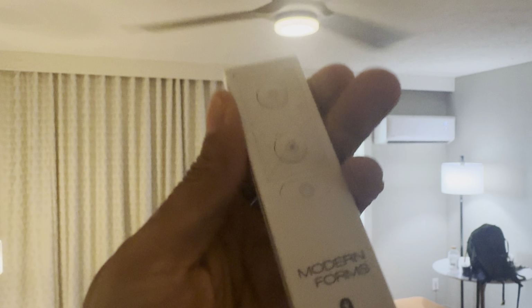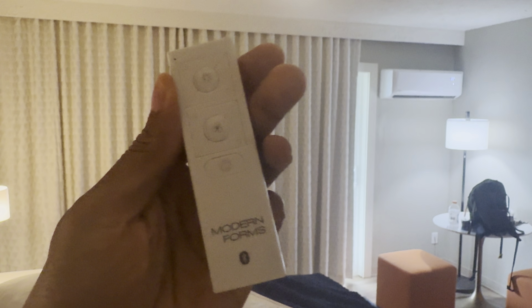Okay, so that is the controls for the Modern Forms controller, fan, and light system.